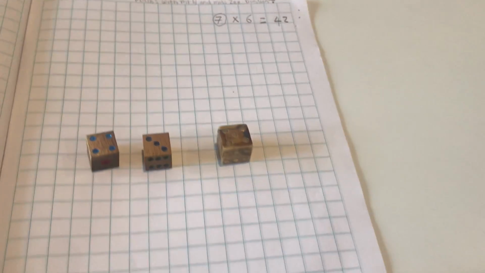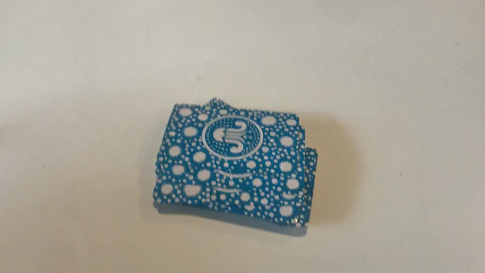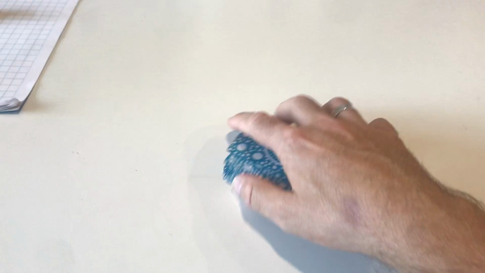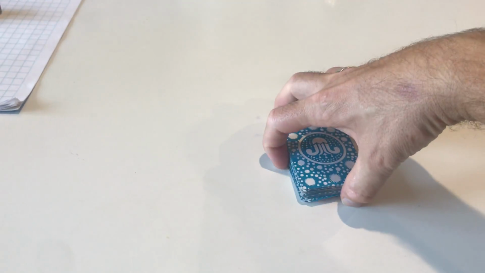Now, Miss Zee's looking after her brother very kindly, so I can continue with this next activity. I'll do this one on my own. Okay, what you need with a pack of cards is to take out all the picture cards. So any of the picture cards, take them out of the pack.